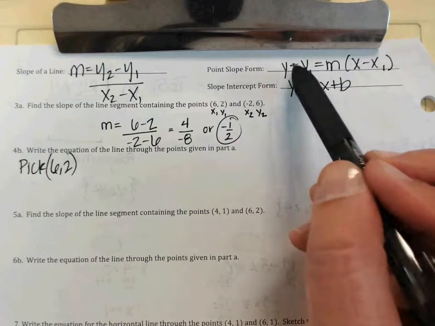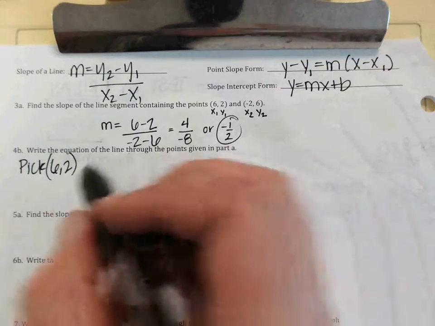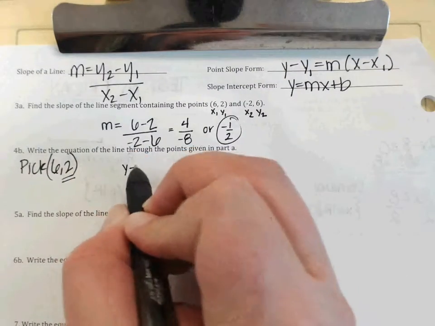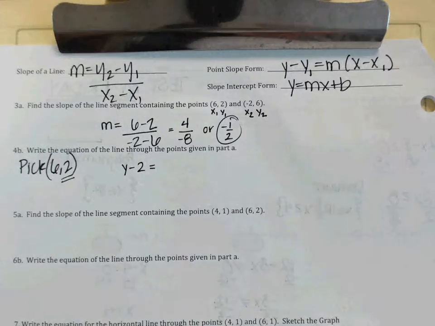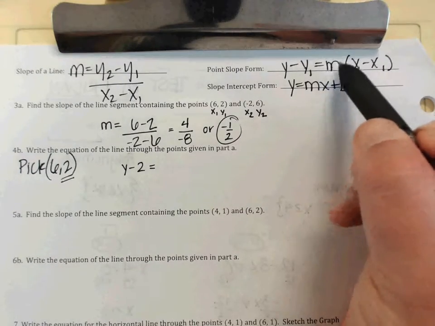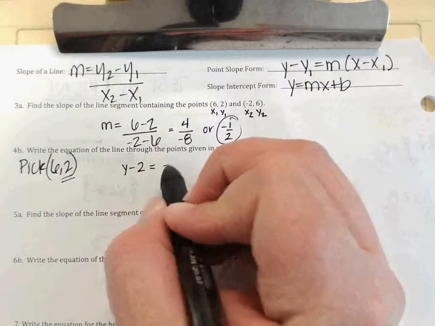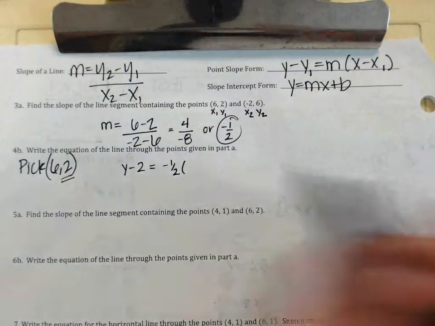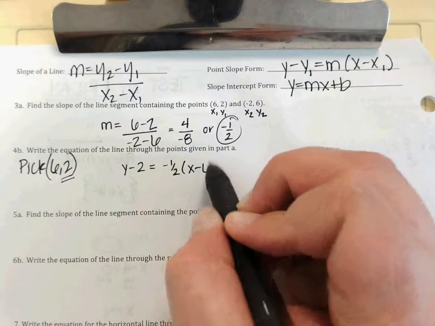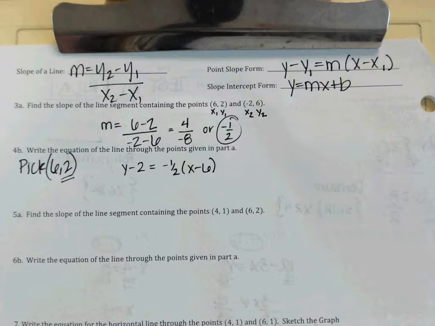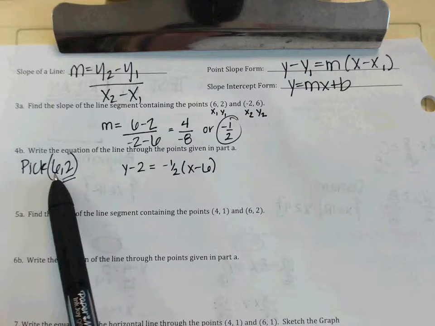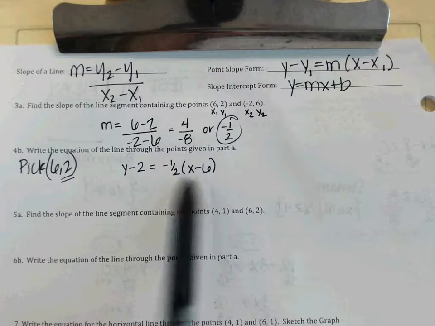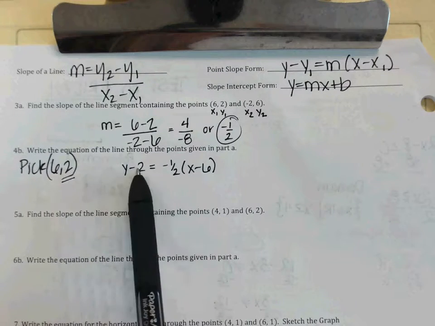So I'm going to use this formula right here. So y minus y1, what's my y value? 2, so y minus 2 equals. Then I come to my m, which was negative a half. I just found it here. And then my x value is a 6, so it's x minus 6. Let me also remind you that whatever number you are putting in the parentheses should be the opposite of the x and the y value. So if this is a positive 6, I'm using a negative 6. If this had been a negative 2, I would have put a plus 2 here.